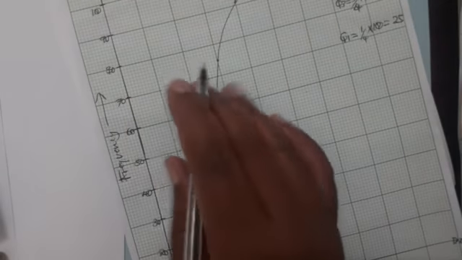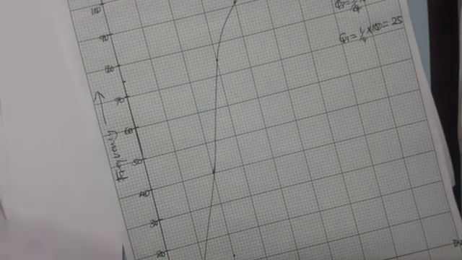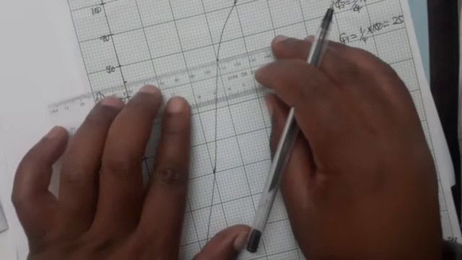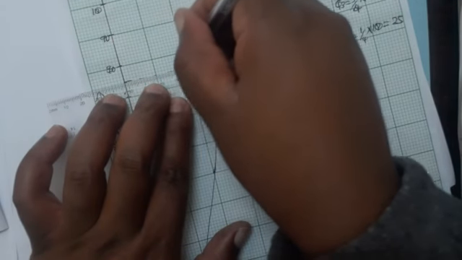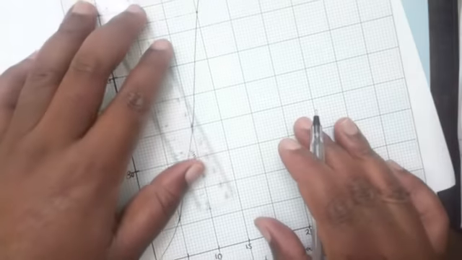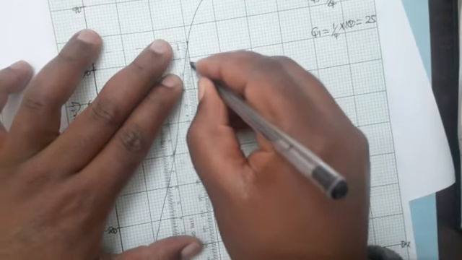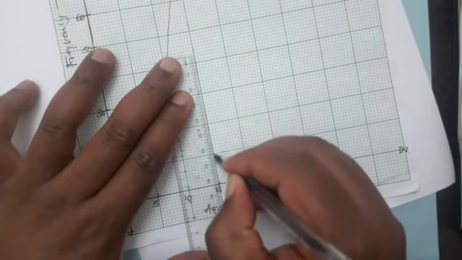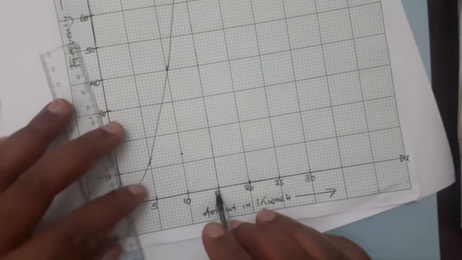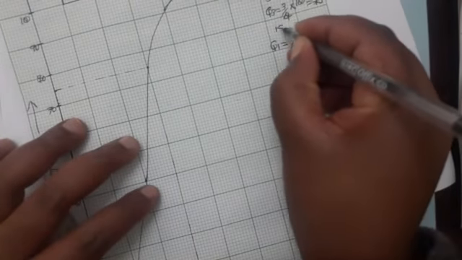This is 70, 71, 72, 73, 74, 75 here. Then you come here so that you meet the curve. So once you meet the curve at that point, you come down. You check the value here. You may not even need to do the lines, just come and check, which is what? It's 15. So here I found the 15.